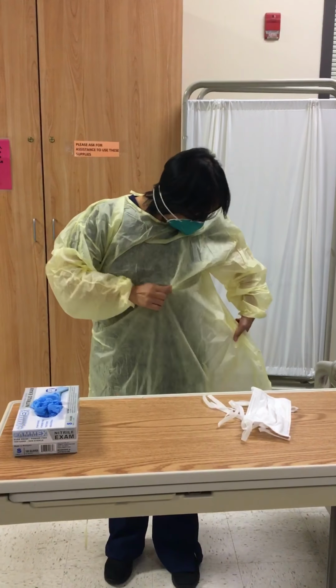After the gown, you put on the gloves. Make sure the gloves go over the cuffs of the gown for more protection.